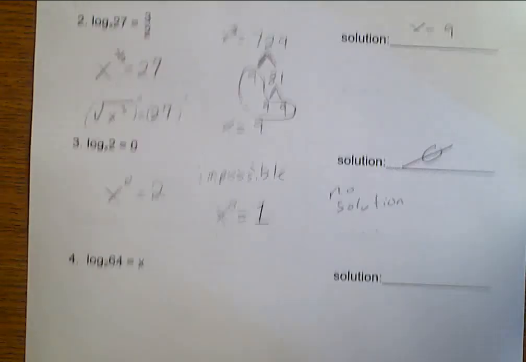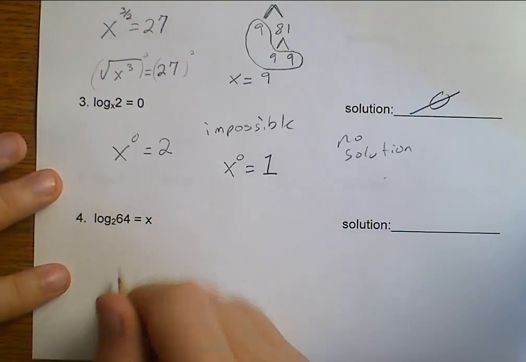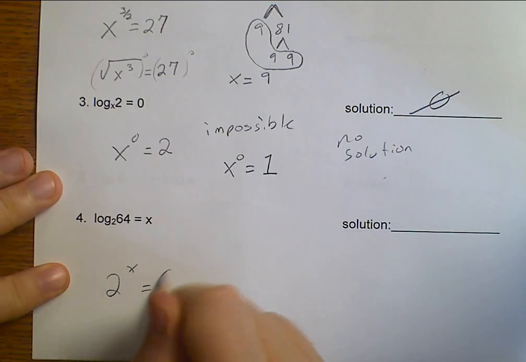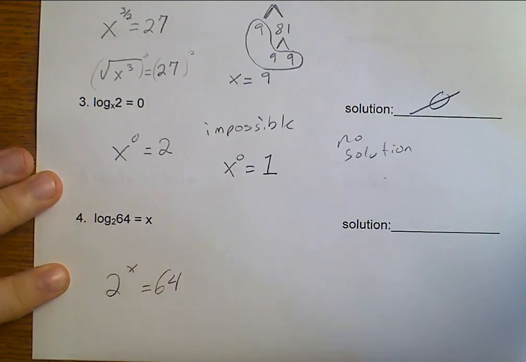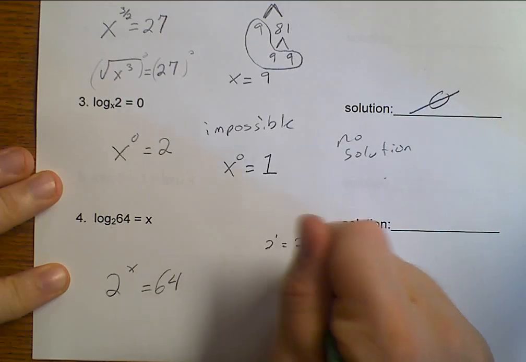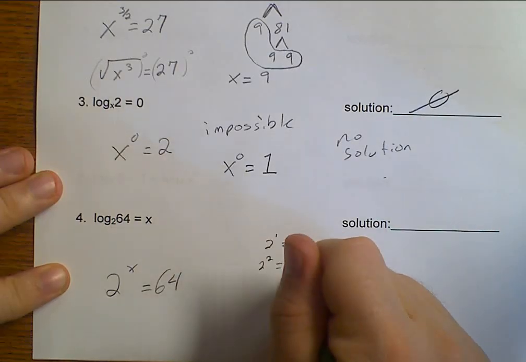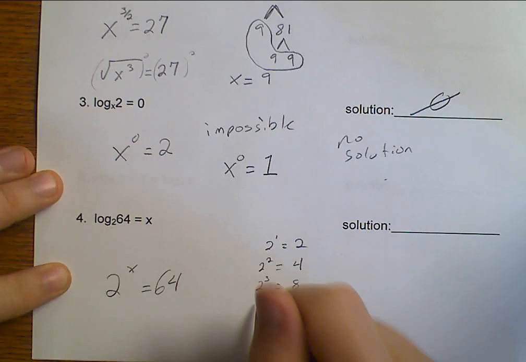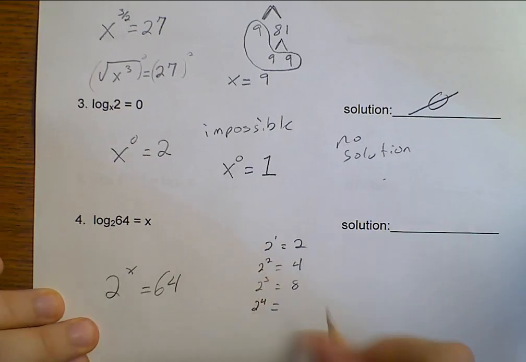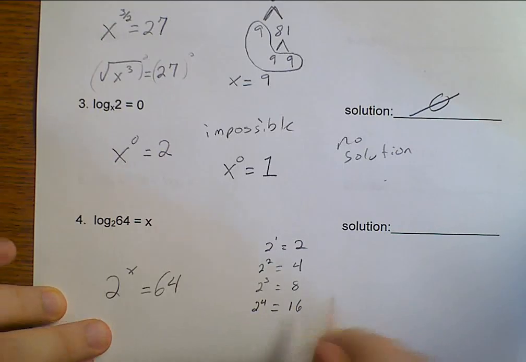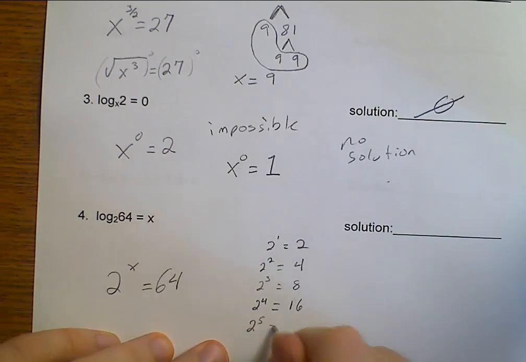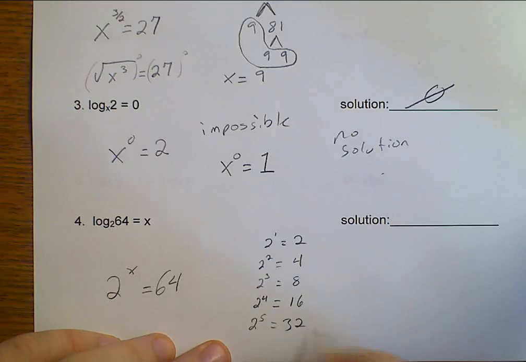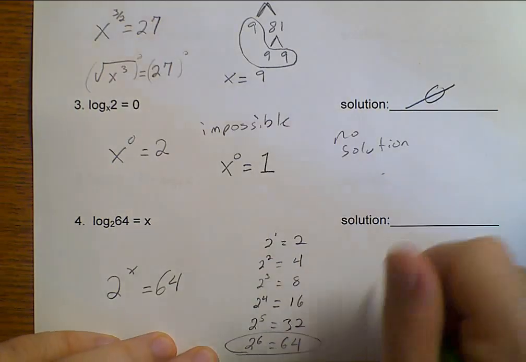And on down to example number 4. Our base is 2, our exponent is x, and we're calling this equal to 64. Well, 2 to the first is 2. 2 squared is 4. 2 cubed would be 4 times 2 is 8. 2 to the fourth, 8 times 2 is 16. 2 to the fifth, 16 times 2 is 32. 2 to the sixth, 32 times 2 is 64. So we get that x must equal 6.